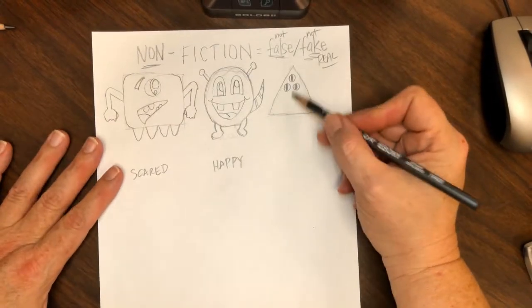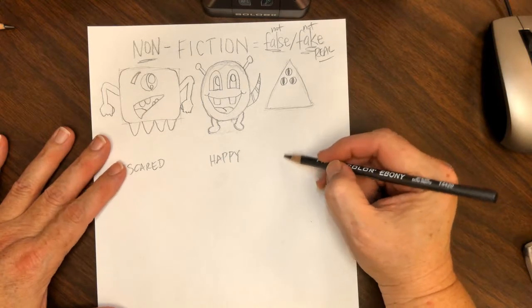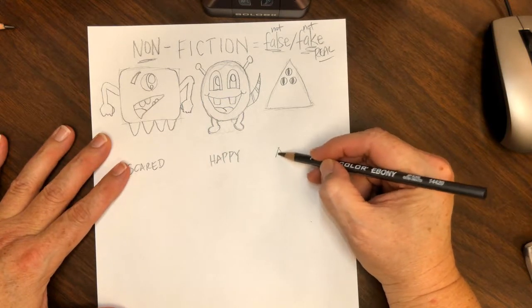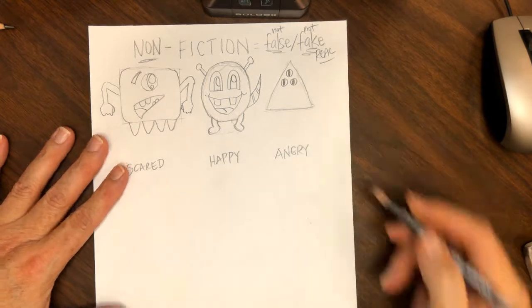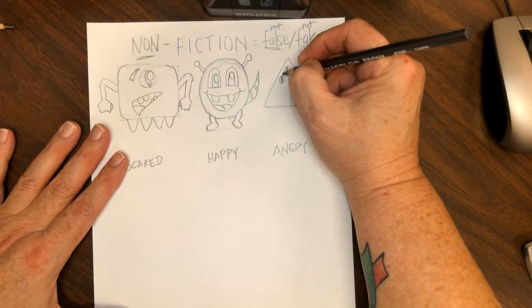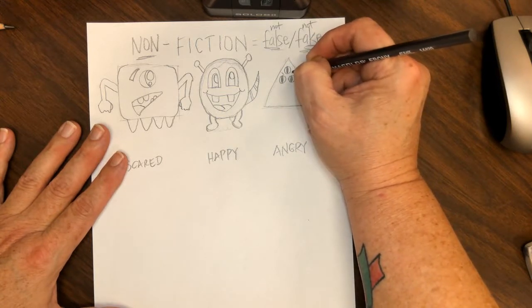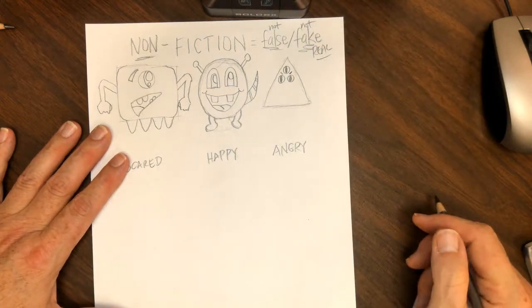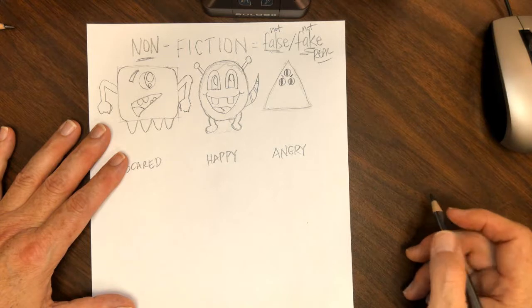What kind of emotion are we going to give this monster? What if we make him a little bit angry? Okay. Angry, usually that's pretty easy to do with just a couple of little lines like that. All of a sudden, he's pretty angry, right?